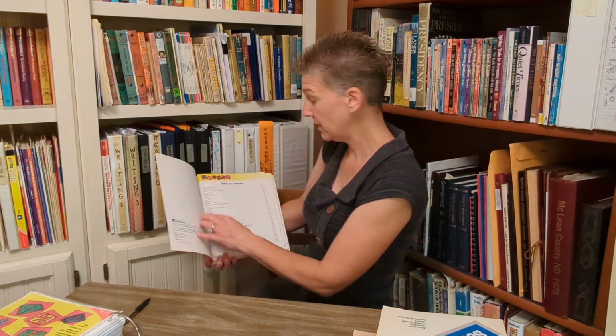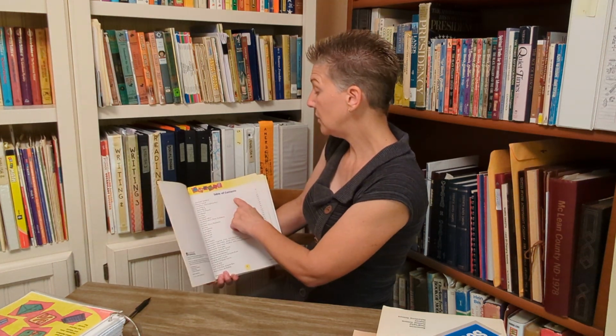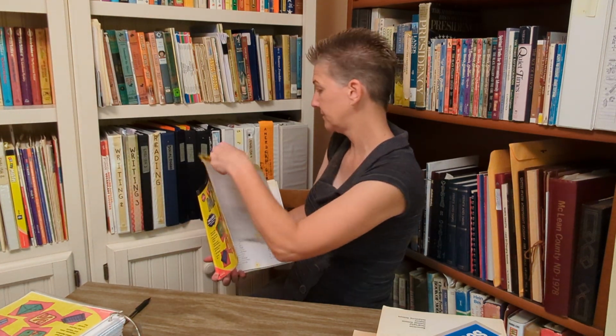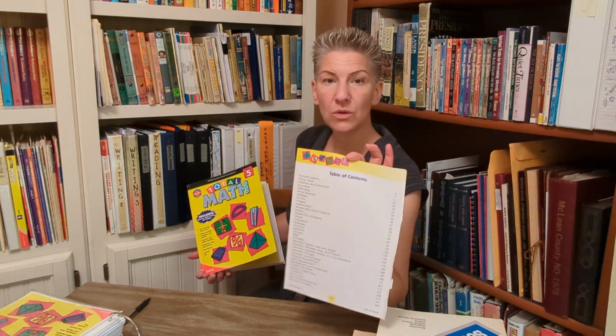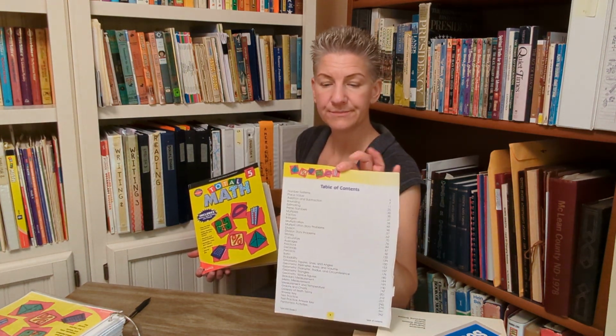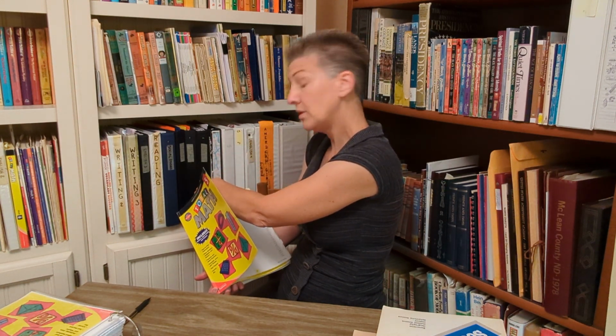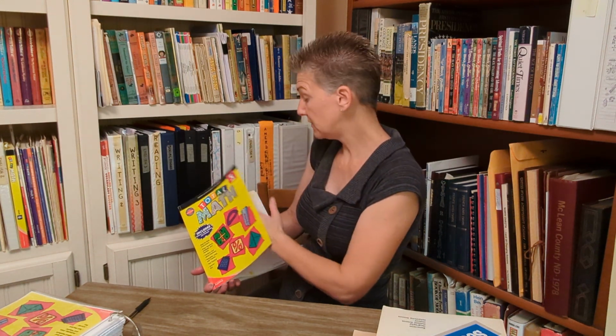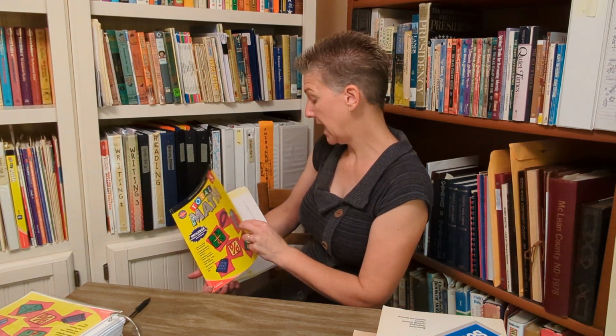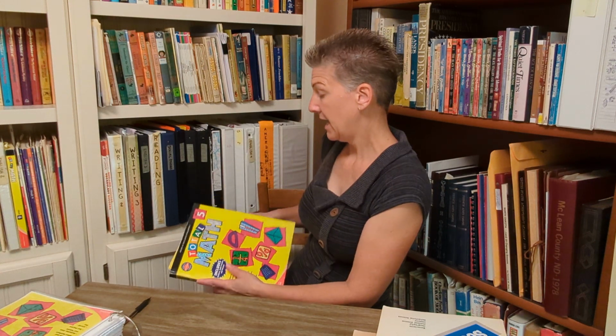Now what you can do is, in this case, you can take the pages out and you can use the table of contents as your lesson plan. And you can then put dates when the child has finished each section, or you can put a date at the very end when your child has finished the workbook. And you can sign it at the end as the teacher.